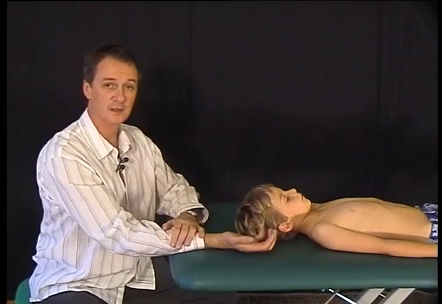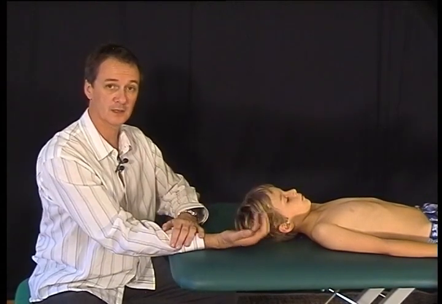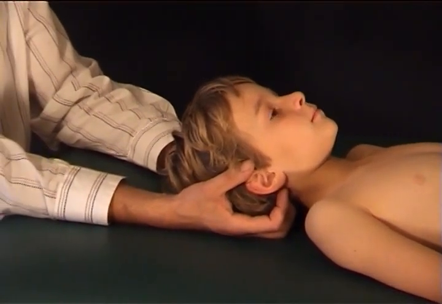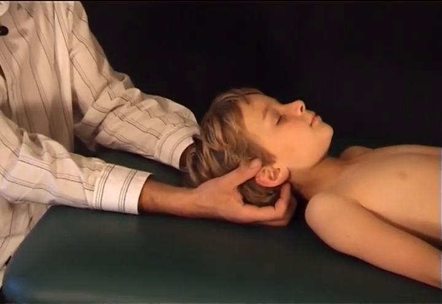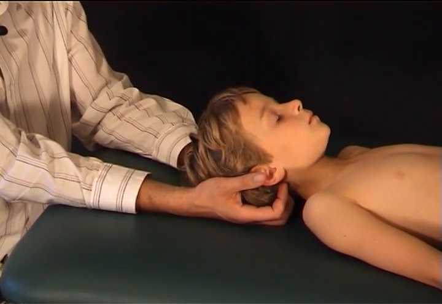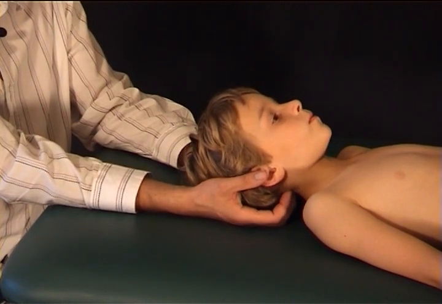The work around the suboccipital triangle is very similar to the work that I did in the adult model. One thing that we need to keep in mind is that the pediatric client might not be as inclined to just rest into our fingers here.